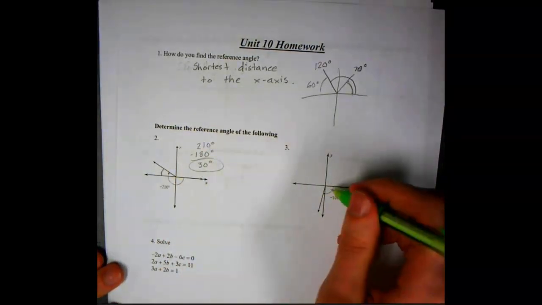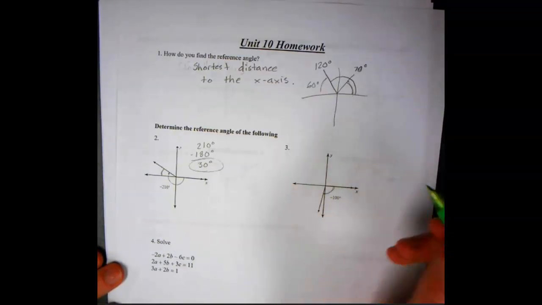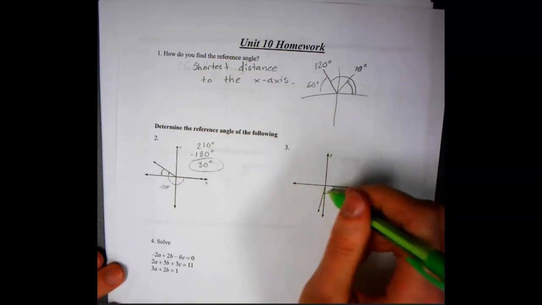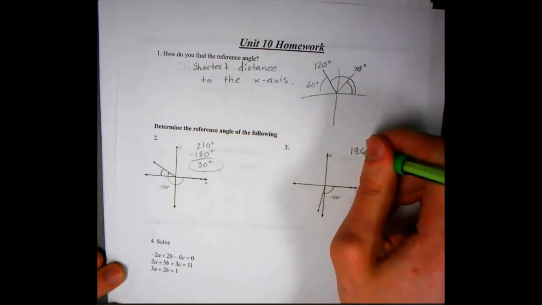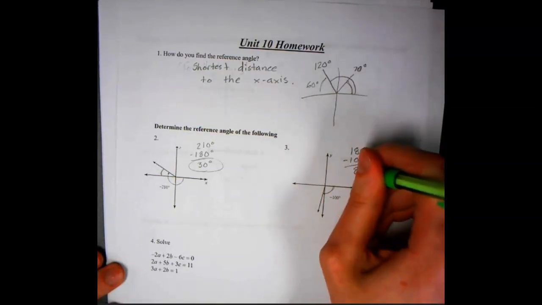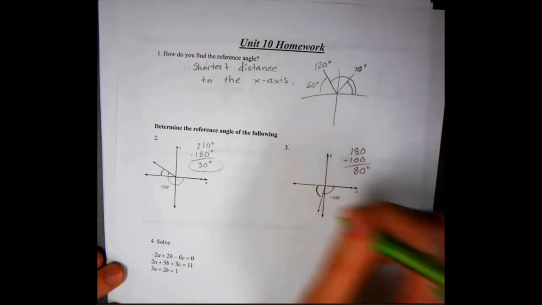For problem 3, we go down 100 degrees, so negative 100. The closest x-axis is going to be at 180. So we'll say 180 minus 100. It'll be 80 degrees. And so this angle right here is 80 degrees.